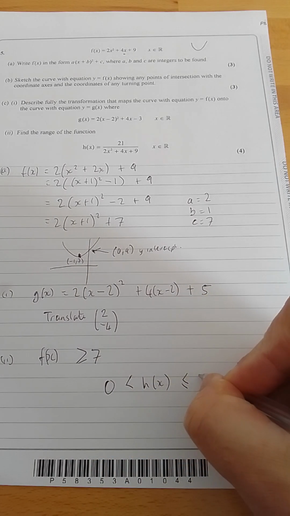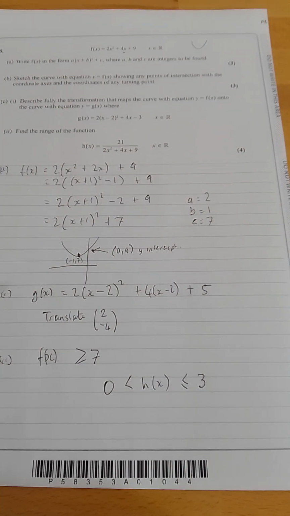So h of x is between 0 and then less than or equal to 3. And that completes the question.